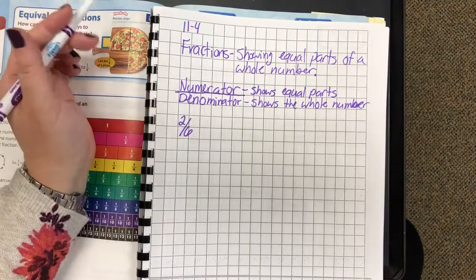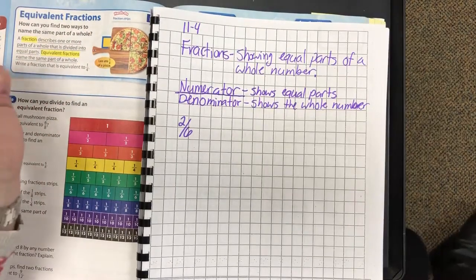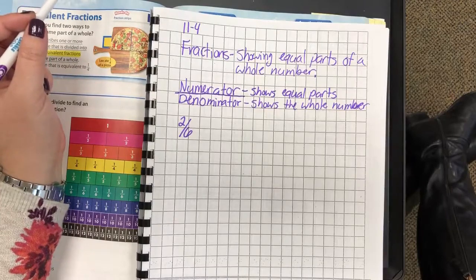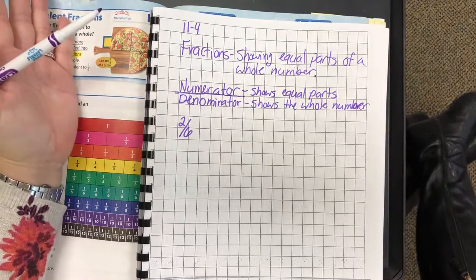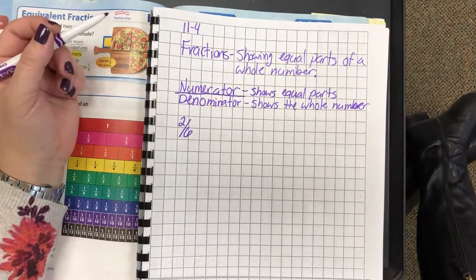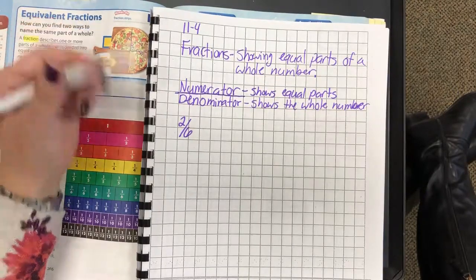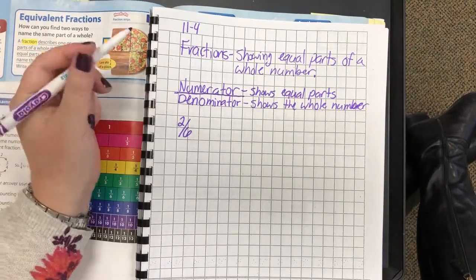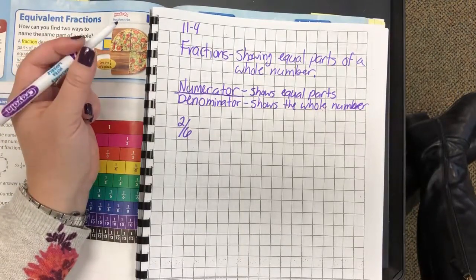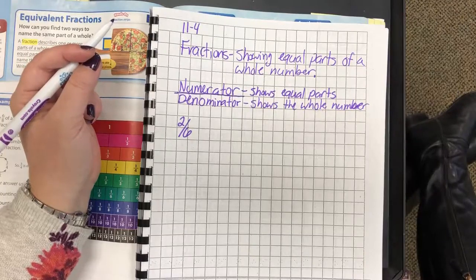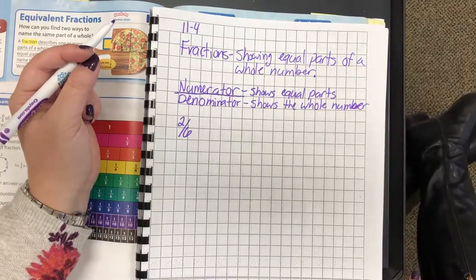But we have something called equivalent fractions, meaning different fractions can actually represent the same amount. They might have larger denominators, but we can change them and move them. This is where our knowledge of factors and multiples come into play. That's why we started with those.